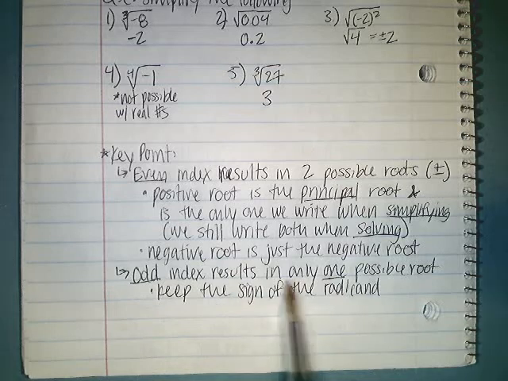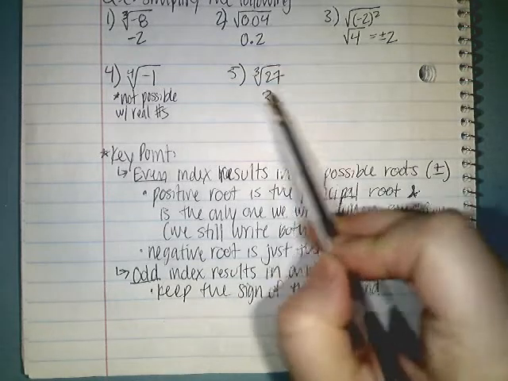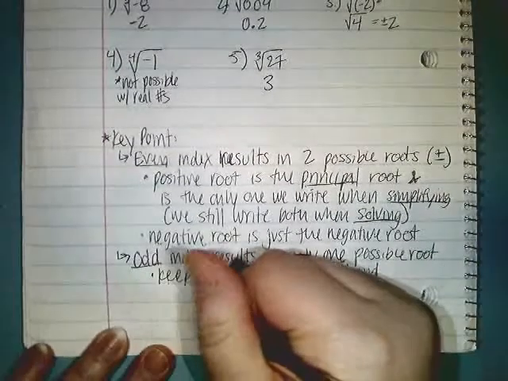An odd index results in only 1 possible root, and that keeps the sign of the radicand. And the radicand is the part under the square root. So a quick little vocab thing.